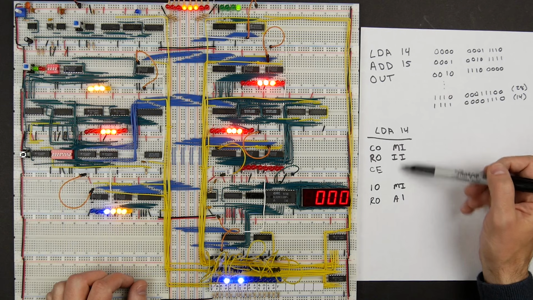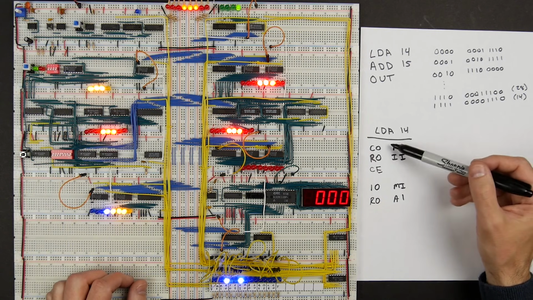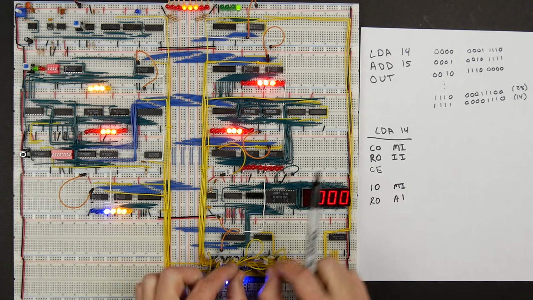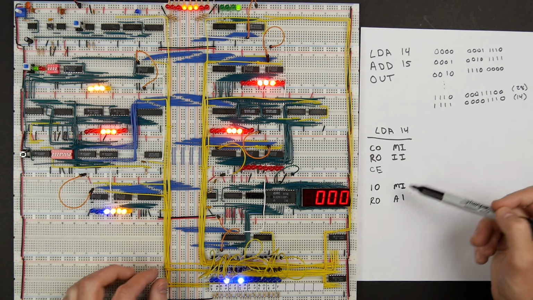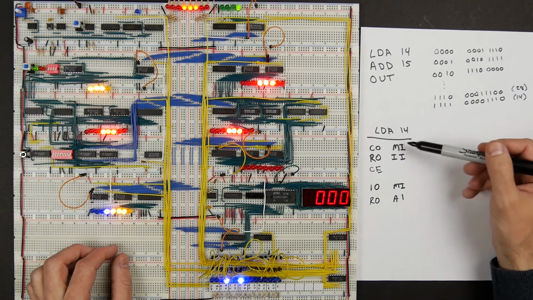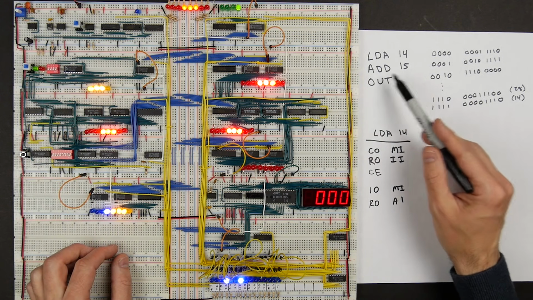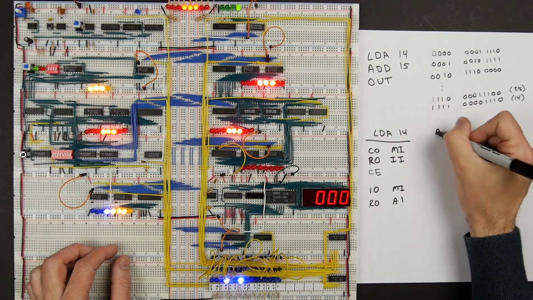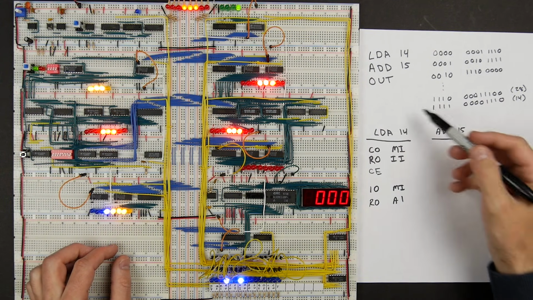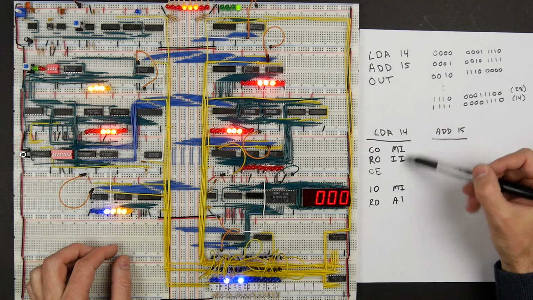And we just had to follow this. When we actually build the logic that does this, instead of us fiddling around with the signals for each step, we'll build logic that knows what those signals are. With that, we can move on to the next instruction, which is add 15. And all of the instructions start the same way: with this fetch operation.